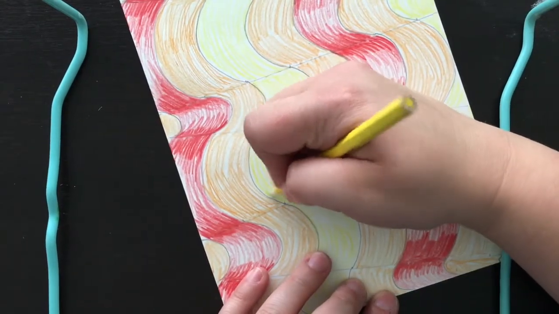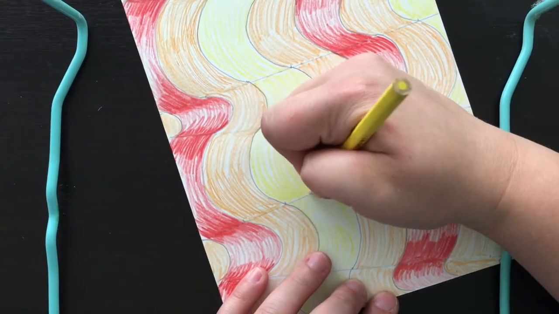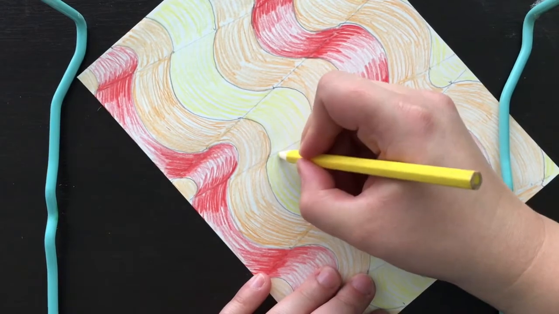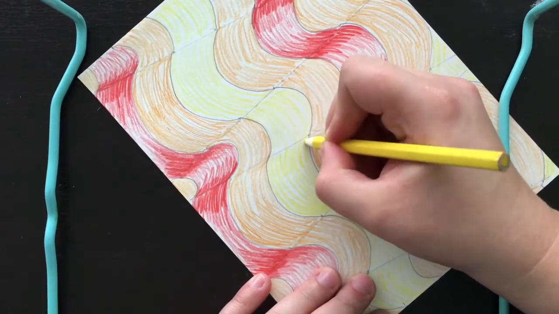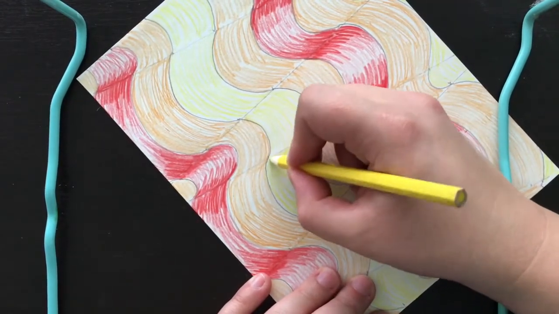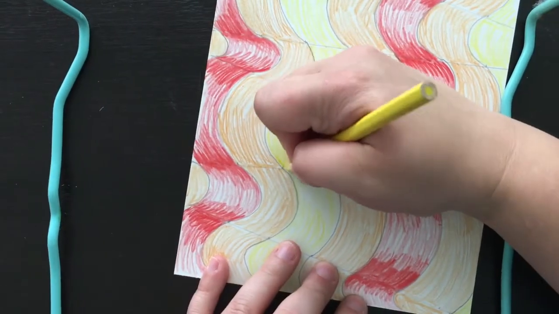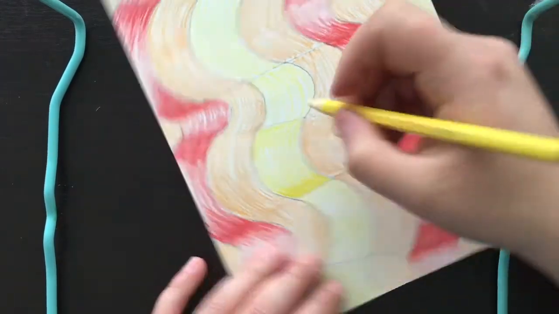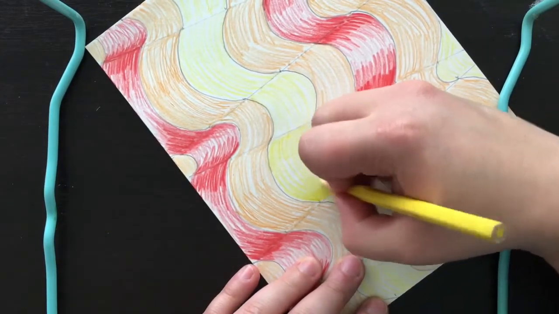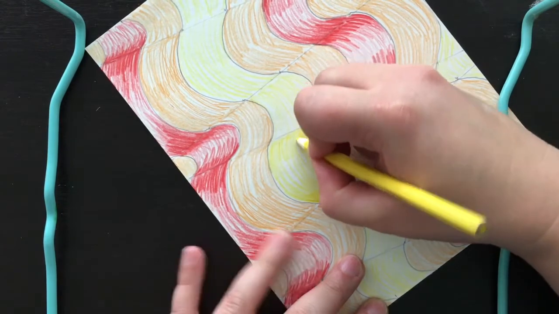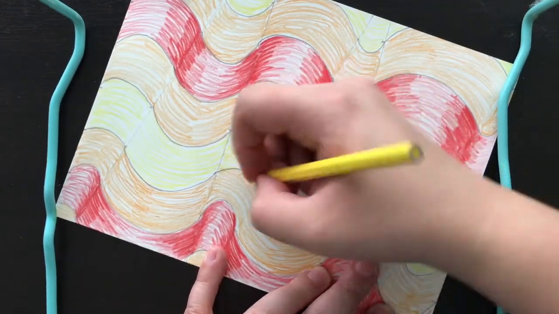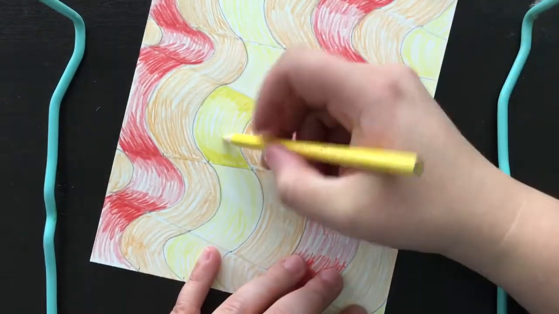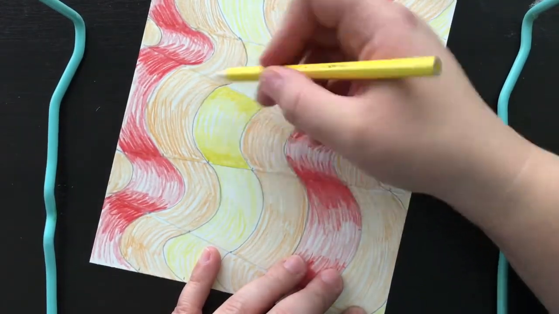So for my medium, I'm pushing just a teensy tiny bit harder. So you're gonna wanna make sure that you're coloring really light when you color with your yellow, or else you might not be able to get any shadows in there, okay? And then I'm gonna push just super duper hard without tearing my paper to get those shadows.